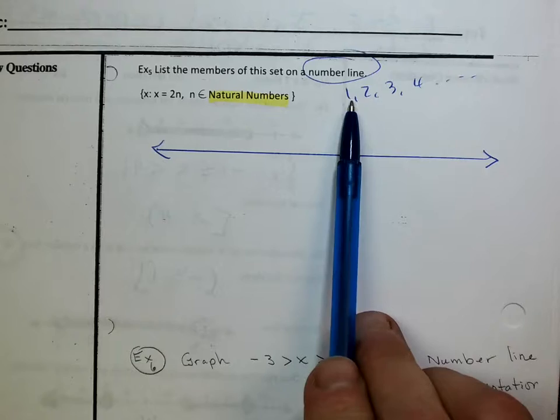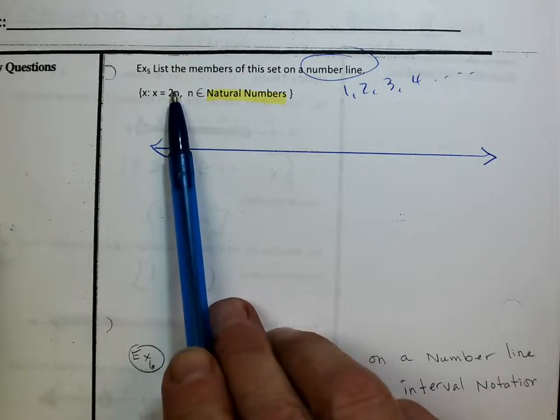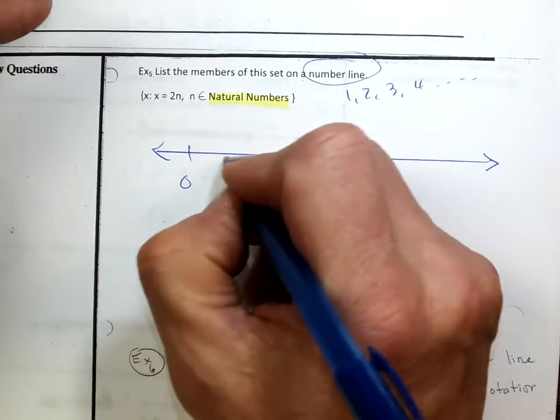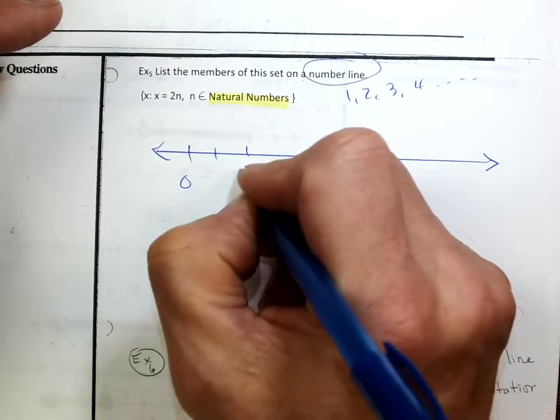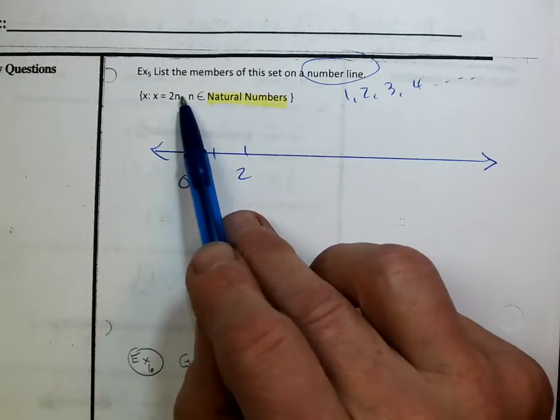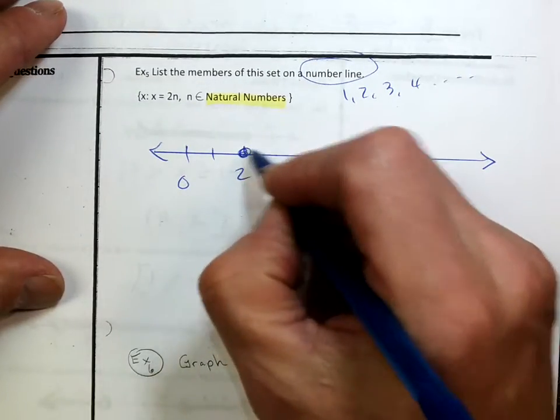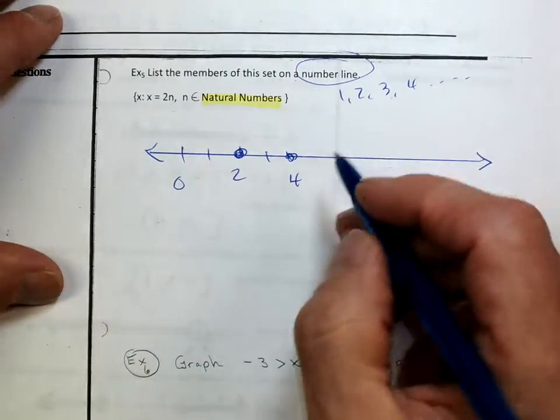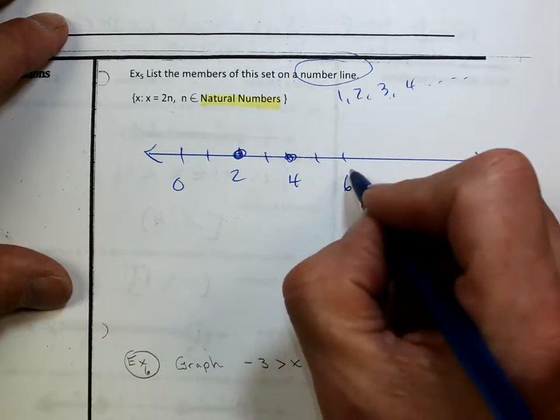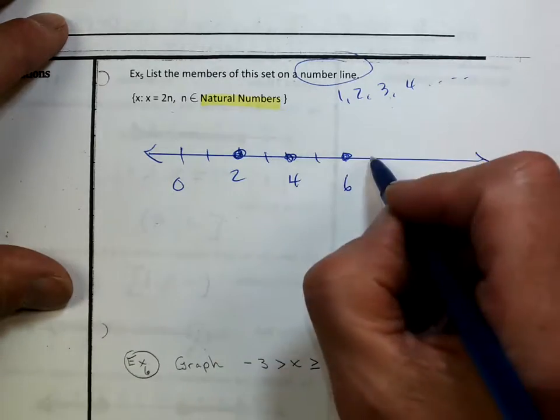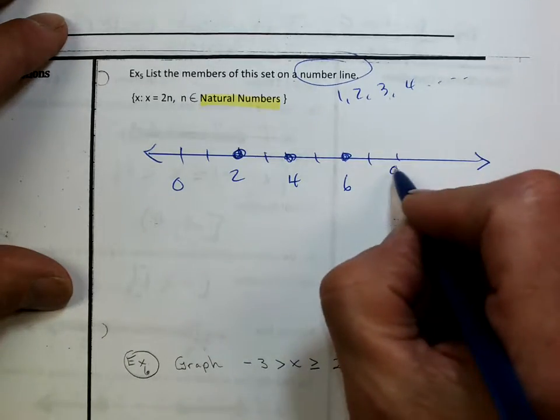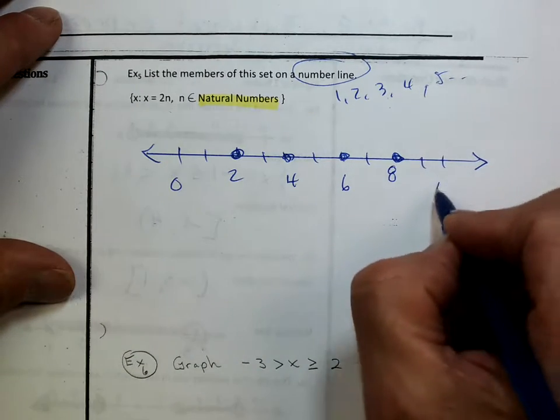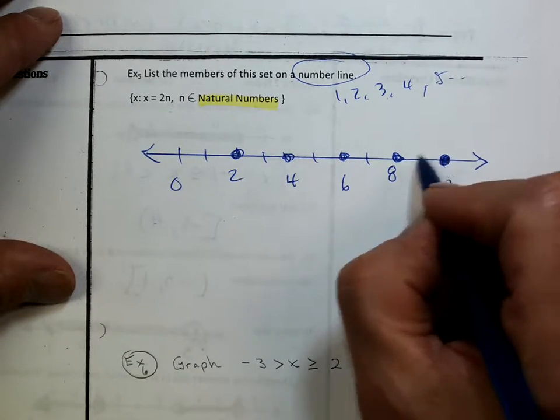So what are we going to do with these numbers? We're going to plug them in. So if I plug in 1, 2 times 1 is 2. So we'd have a dot at 2. Put in 2, 2 times 2 is 4. Put in 3, 3 times 2 is 6. 4, 4 times 2 is 8. 5 is 10.